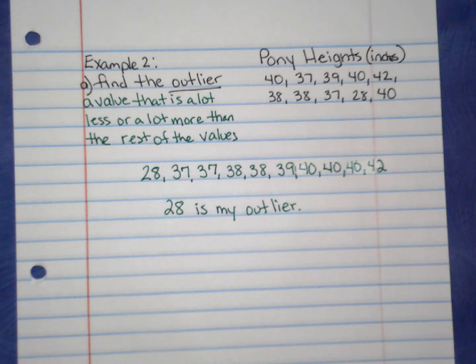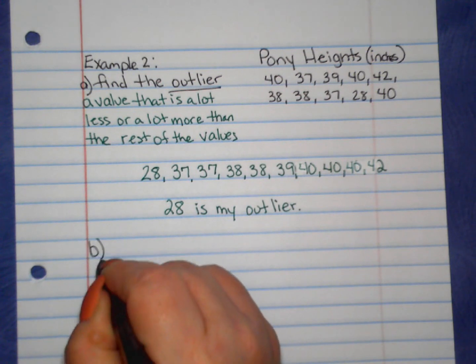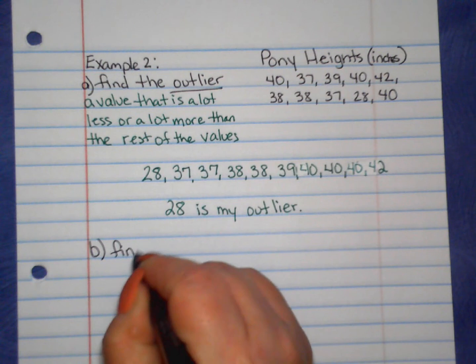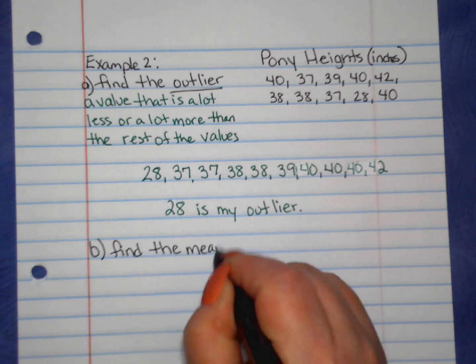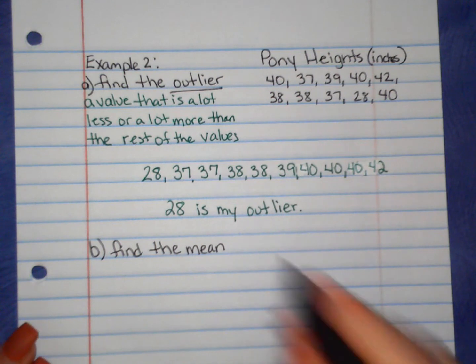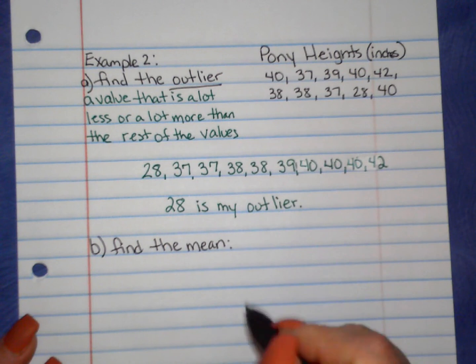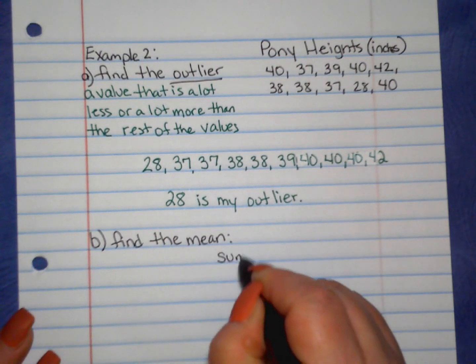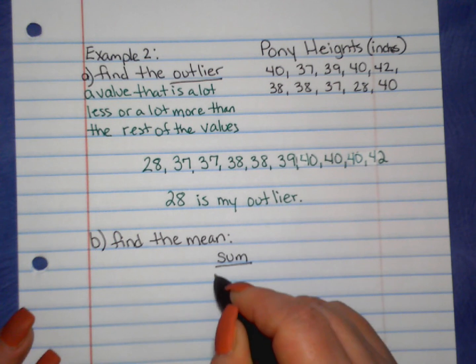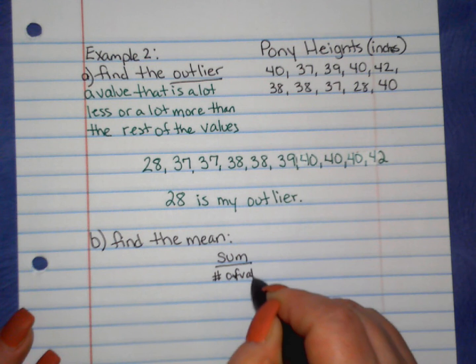All right, now the second part of the question is going to be: find the mean. Remember, the mean is the average. Find the mean. And remember, we use a fraction, the total or the sum divided by the number of values.